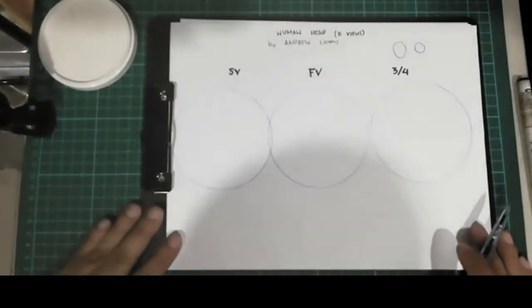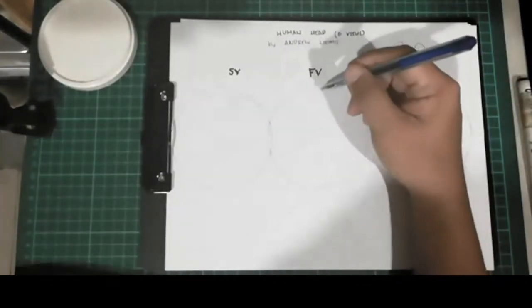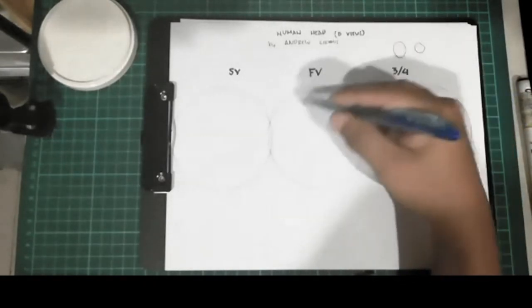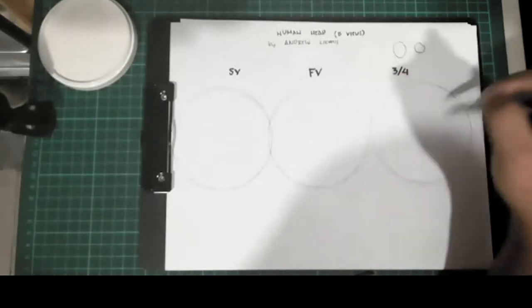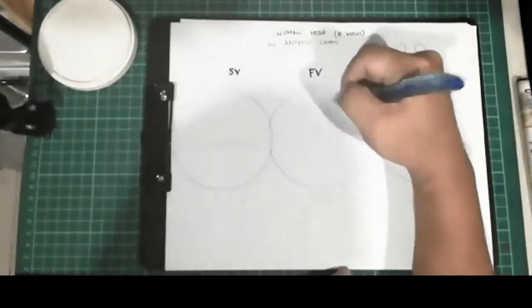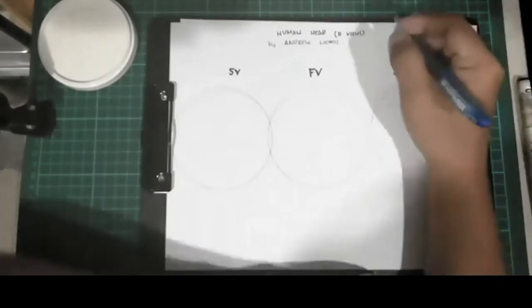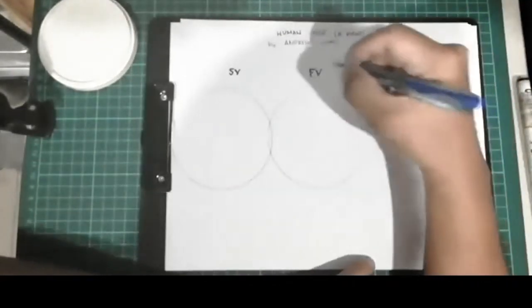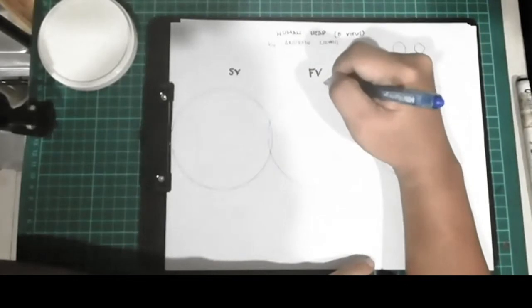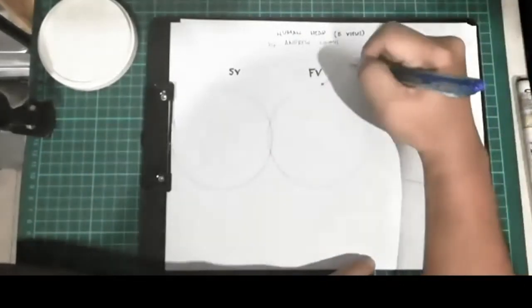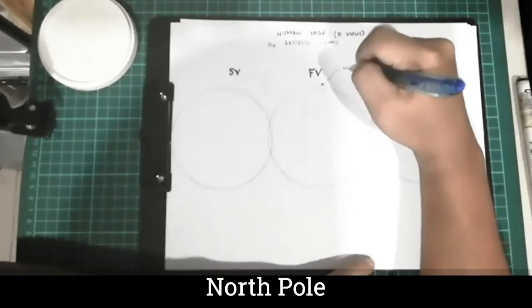Okay, so first, if you're going to draw a human head, try to envision a globe. So globe or the earth is circle or round, di ba? So this is the earth. And then on the top part of the globe is what you would call the North Pole, di ba?